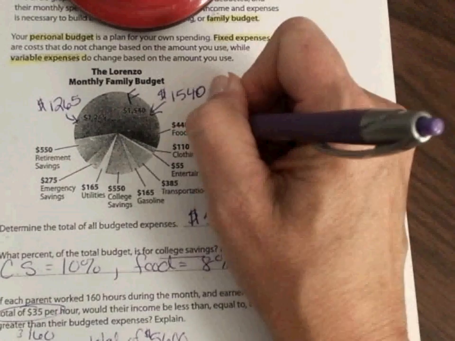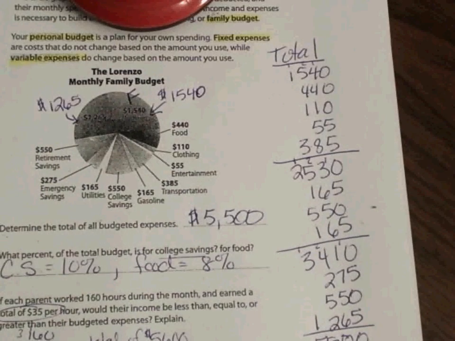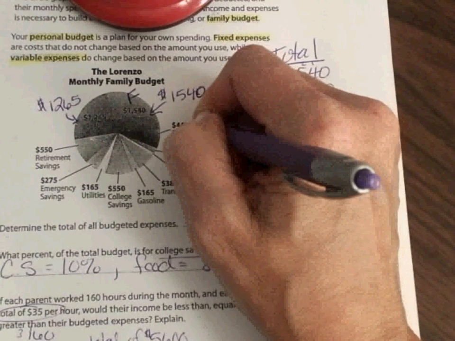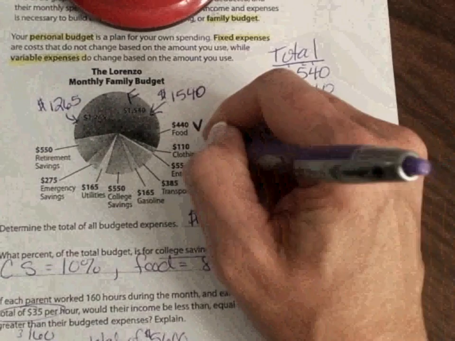So food. Is food fixed or variable? When you go to the grocery store, you can choose to buy the off-brand. You can have coupons. You can actually save money or spend more money every month on food, so food would be variable. And I know with holidays coming up, I usually spend more in November and December just because of holiday grocery shopping. So that is definitely variable. Clothing. You can actually buy things on sale or choose not to buy clothing at all that month. So that would be variable. Entertainment.